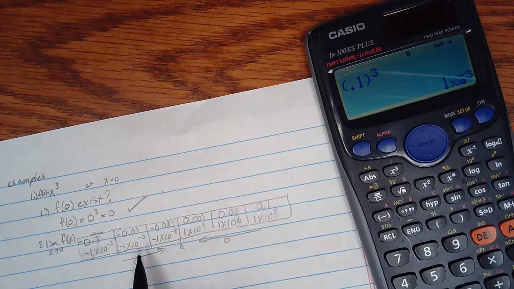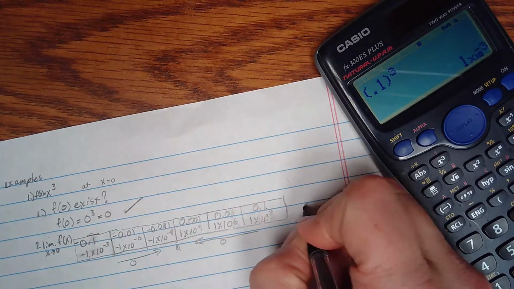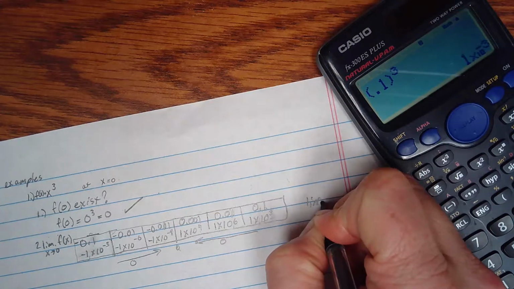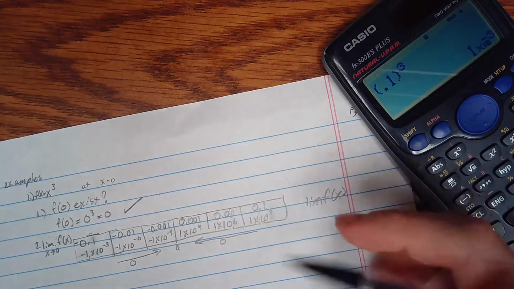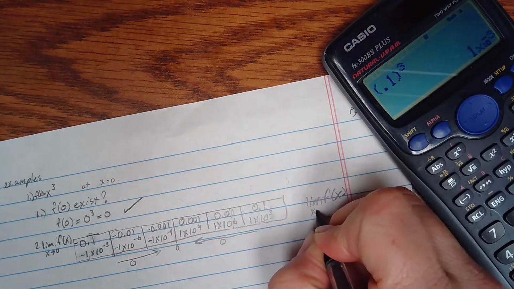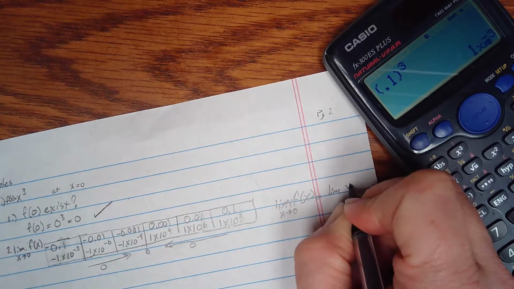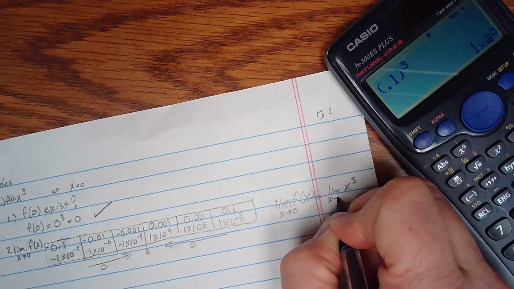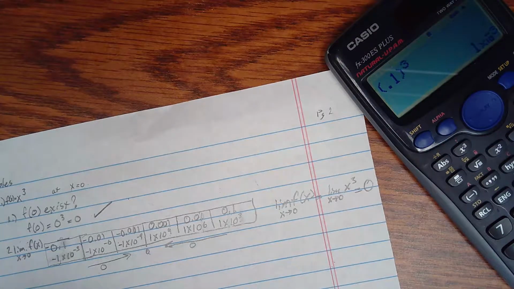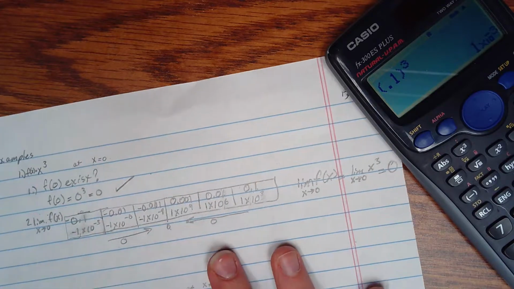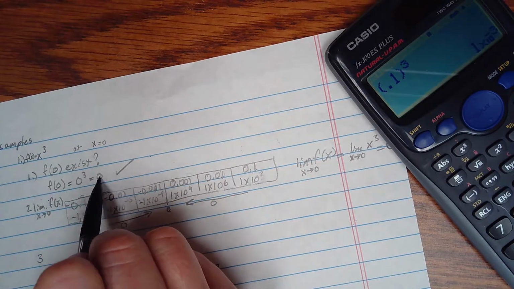Because they're going the same from each direction, I can say that this limit of f of x as x approaches 0, which we also could write the limit of x cubed as x approaches 0, equals 0. Okay? Now, the last step, step 3, are these two equal?